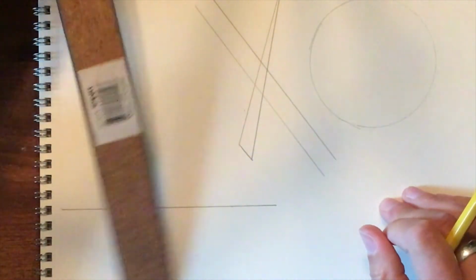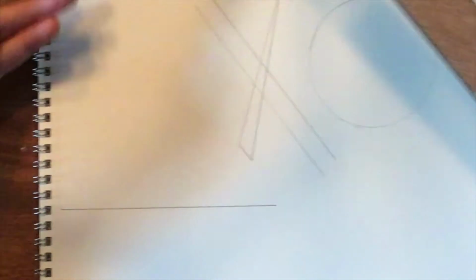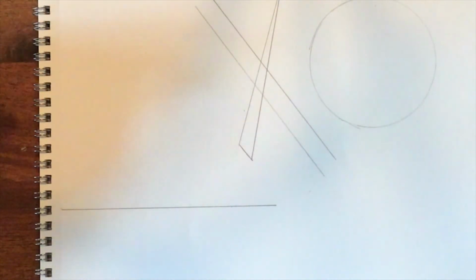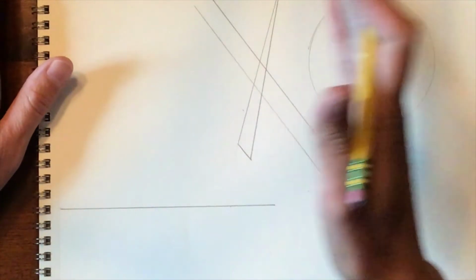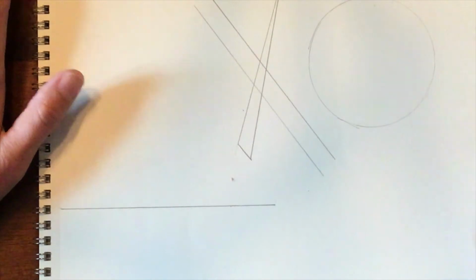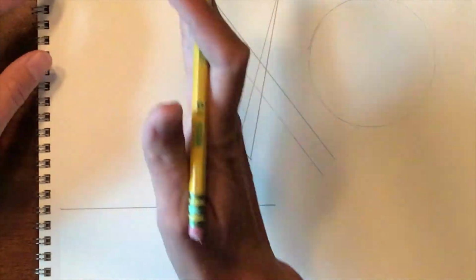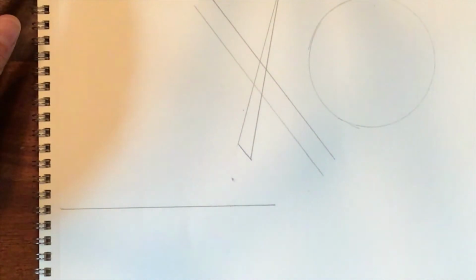And then I just continue adding things to fill up my paper and to make it look balanced. When I say balanced, what I mean is I don't want a bunch of empty white space over on this side and all of my drawing over on this side. Right now it's not very balanced because I do have more of my drawing on this side, okay?